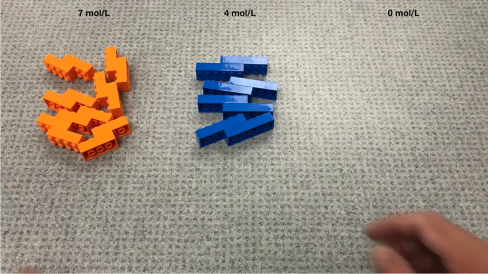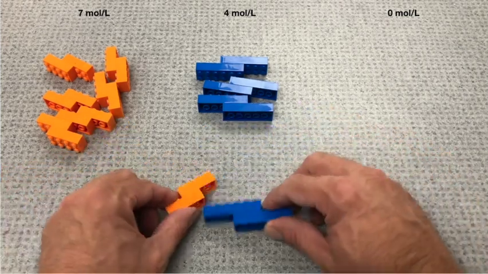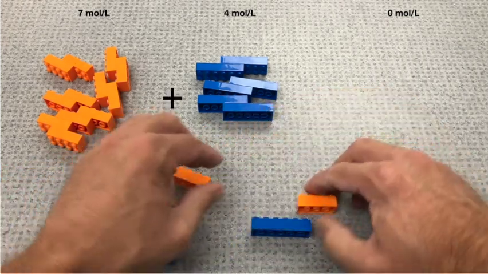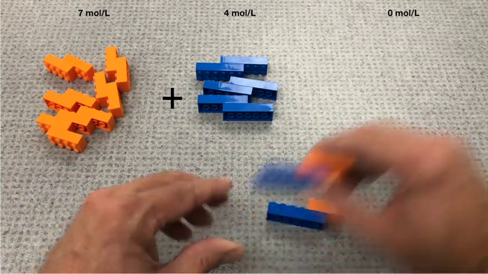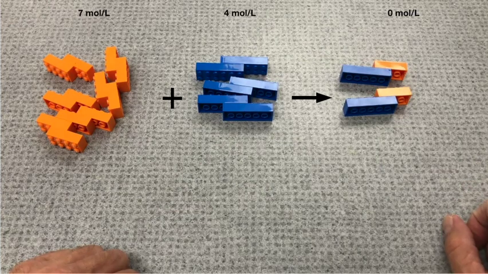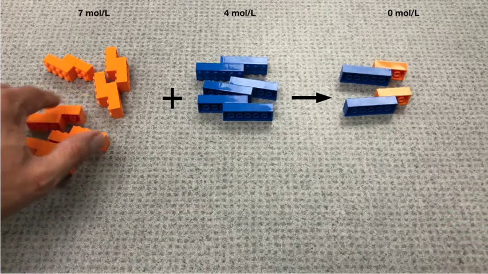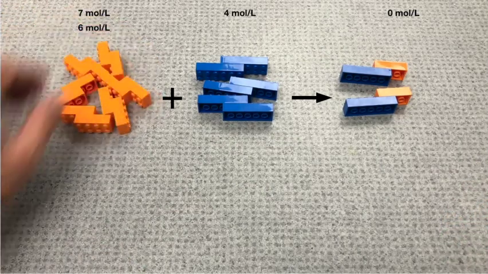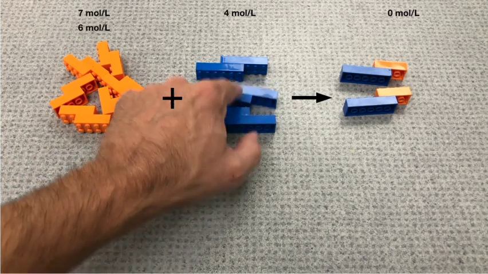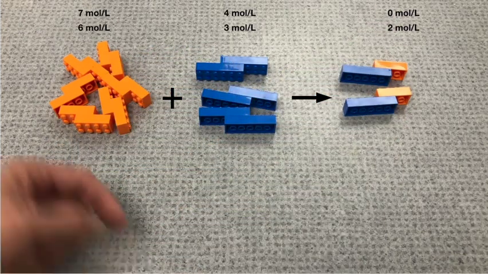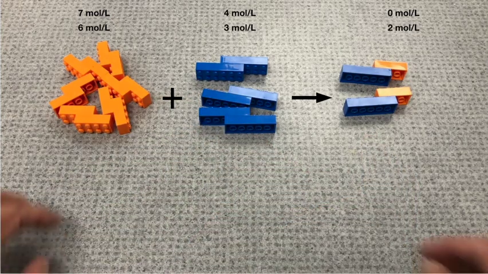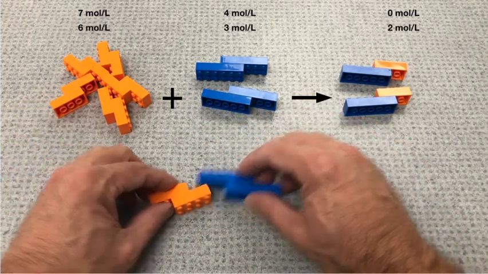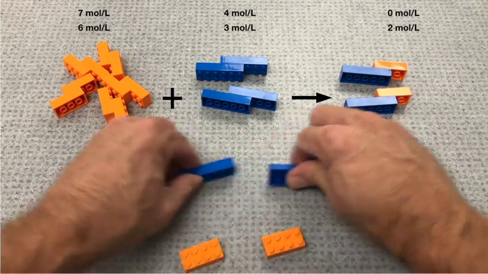Okay, here's the forward reaction happening. Crash together, switch dance partners, and we form some HI. Now look what's happened to this pile. 1, 2, 3, 4, 5, 6 moles per liter of that. We used to have 7. 3, 1, 2. So this went down, and this has gone up. But I still have more of a forward reaction happening right now, so I'll do one more.